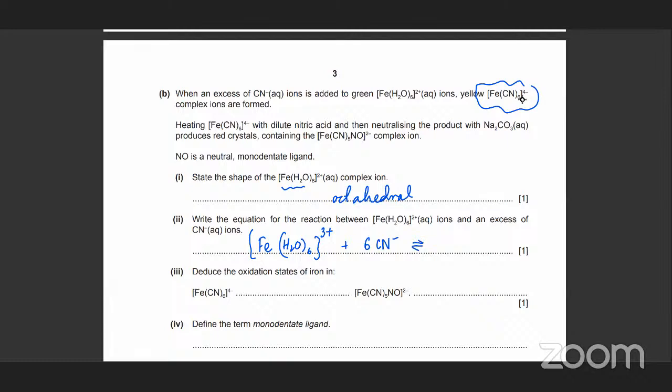Always remember it's a reversible reaction. Fe and the CNs are changing positions, and this is 4 minus, and this one is 6 water molecules getting knocked out. And this was 2 plus actually, so this one is 2 plus.